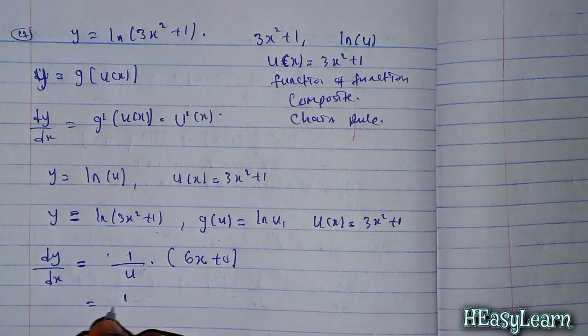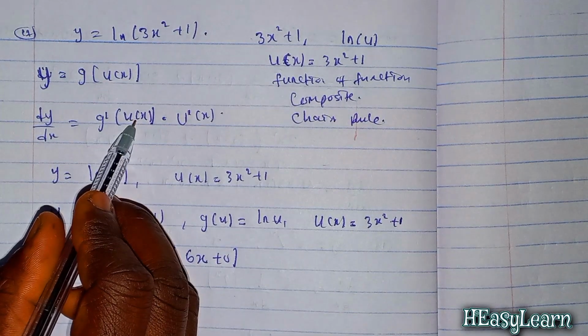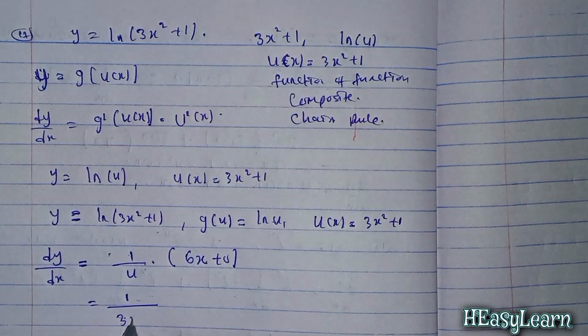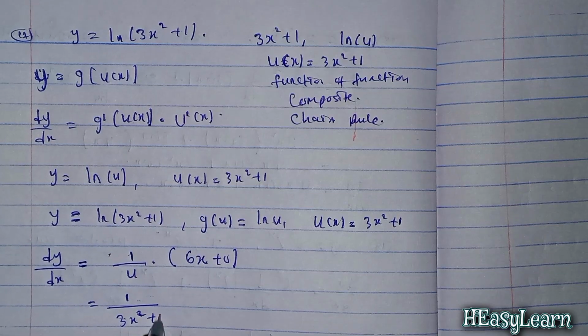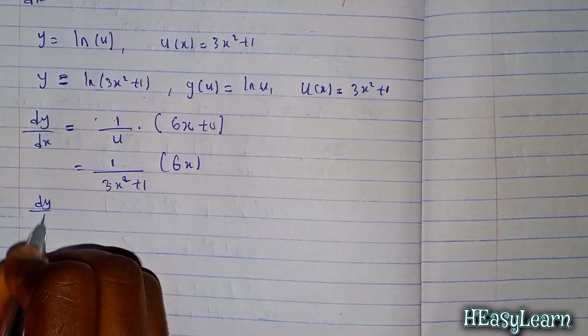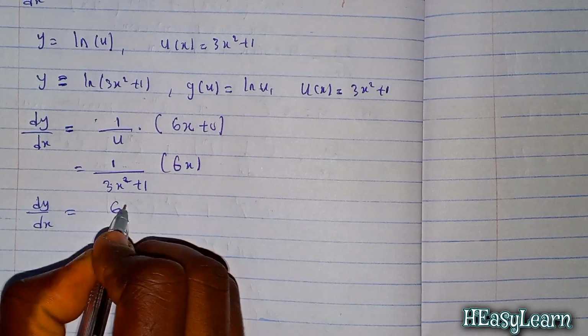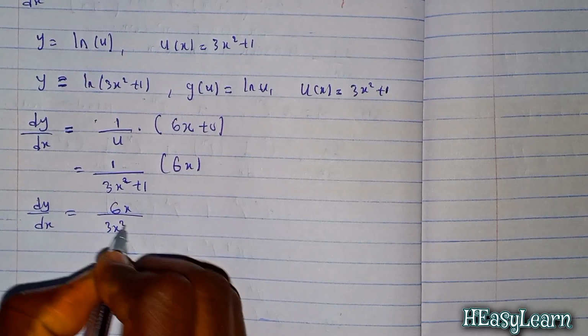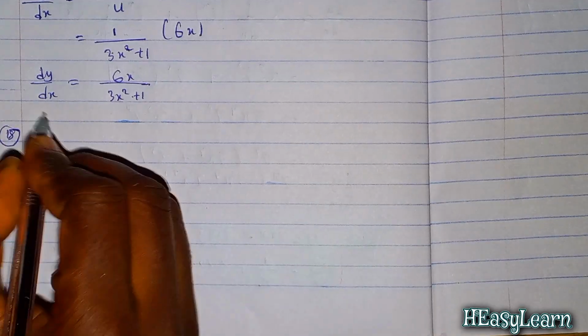So this is equal to 1 over u. Plug in what u is. U is 3x squared plus 1, multiplied by 6x. So the derivative of this function is equal to 6x over (3x squared plus 1).